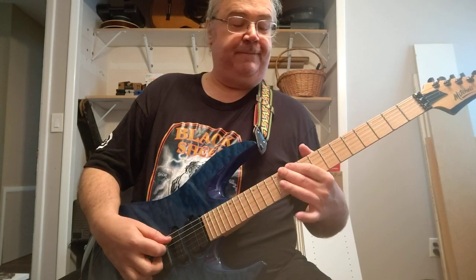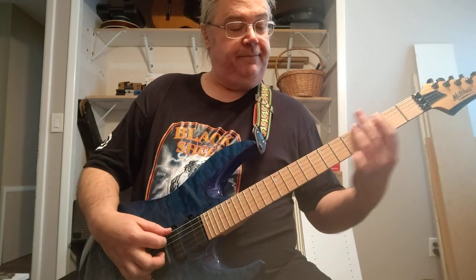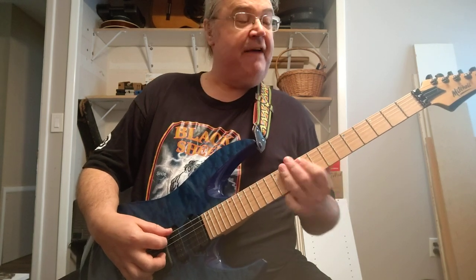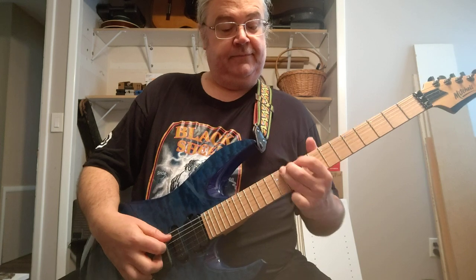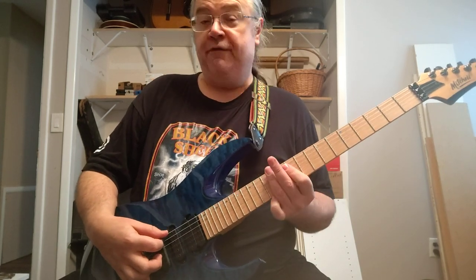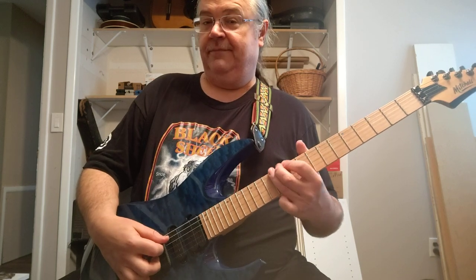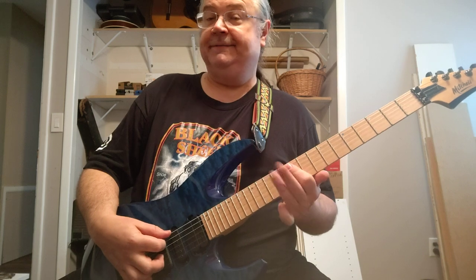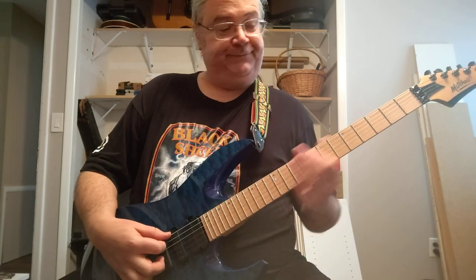Major seventh, that's going to be 5.5 steps, 11 frets. And perfect octave, that's going to be 6 whole steps.